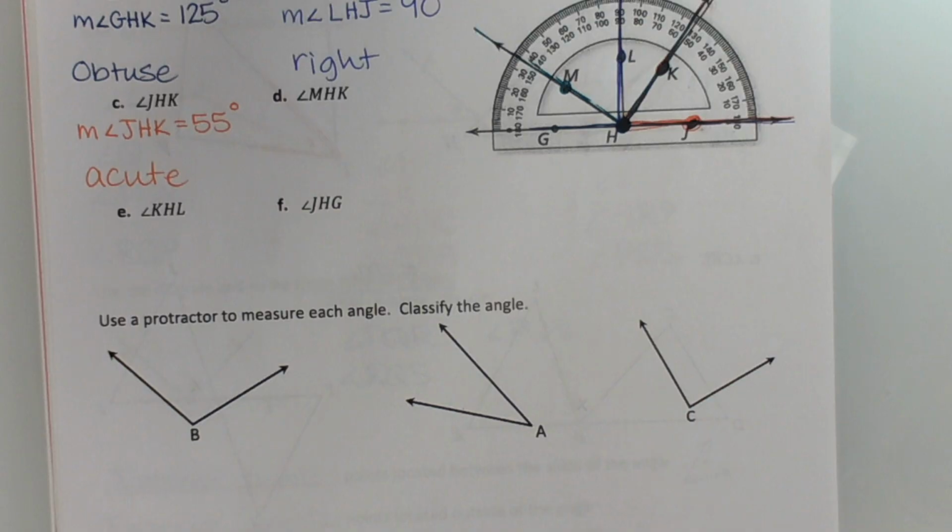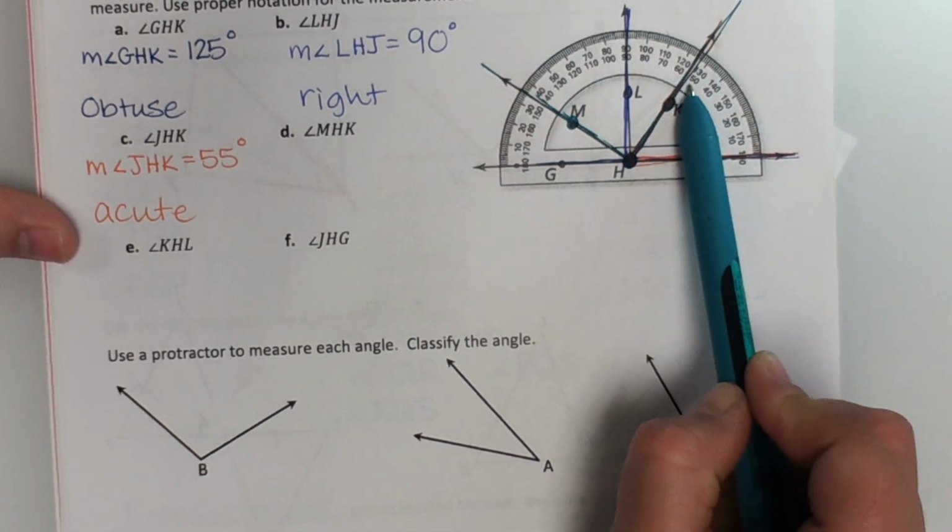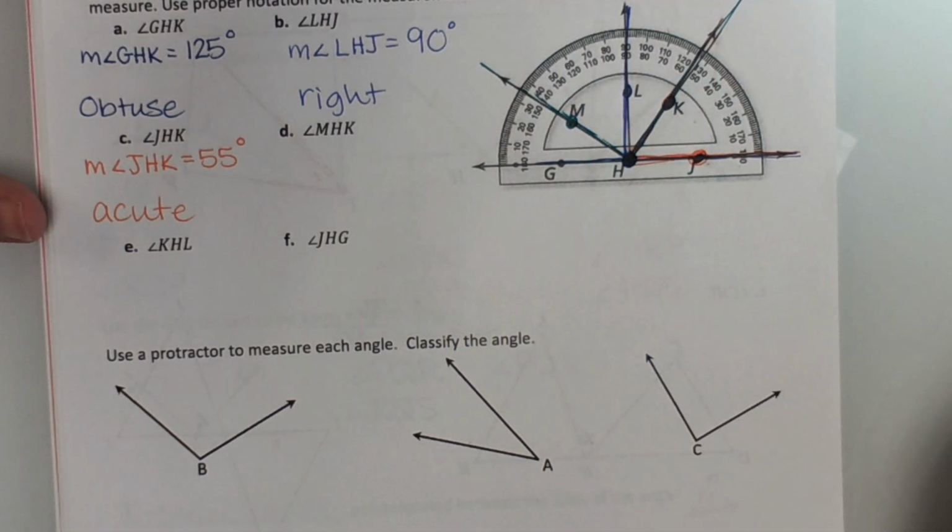Neither of your scales are starting at 0. So, pick a scale to work with. Do you want to work with the outside scale or the inside scale? It doesn't matter. You just got to make a choice.